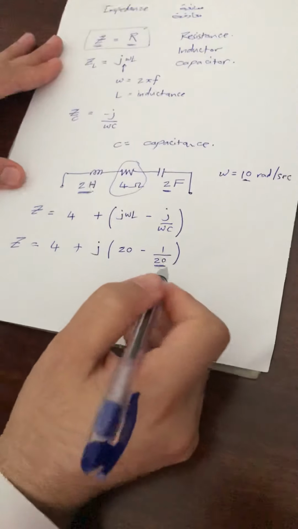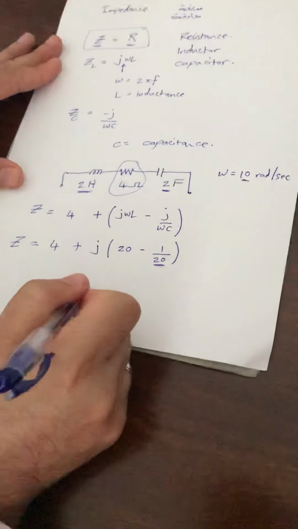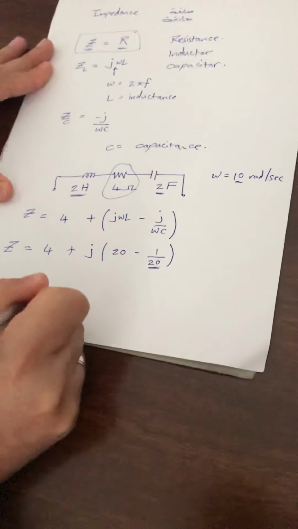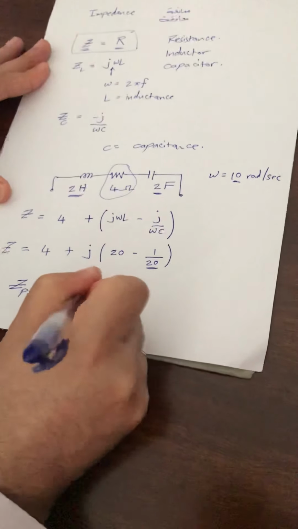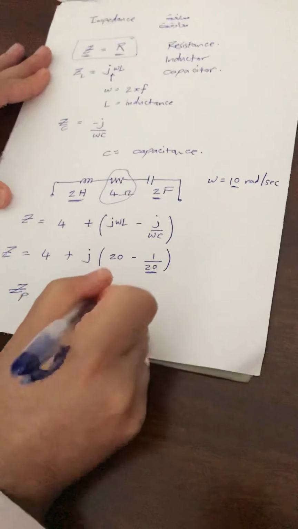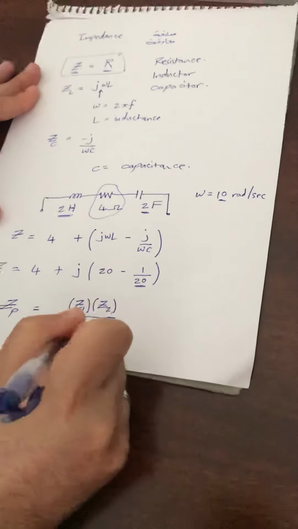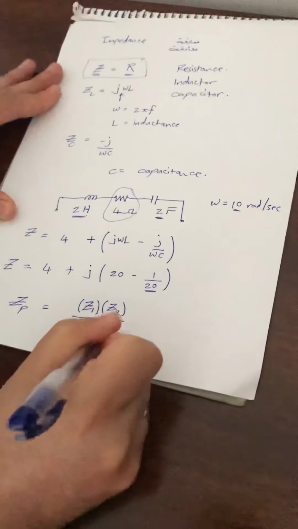If they are parallel connected, then you apply the following formula for any parallel connection. Z for any parallel connection is their multiplication. You multiply two impedances by each other, then you add them together.